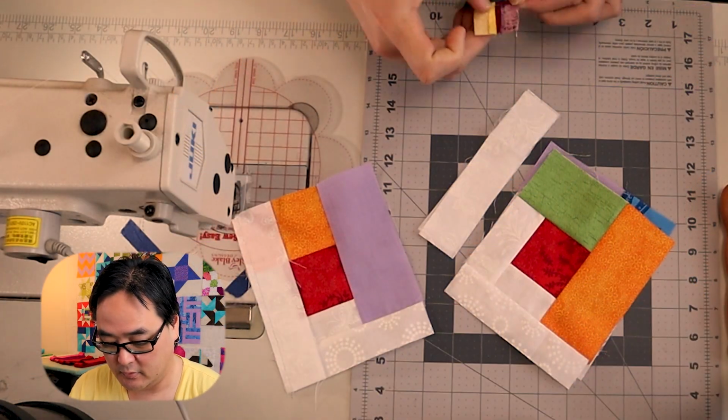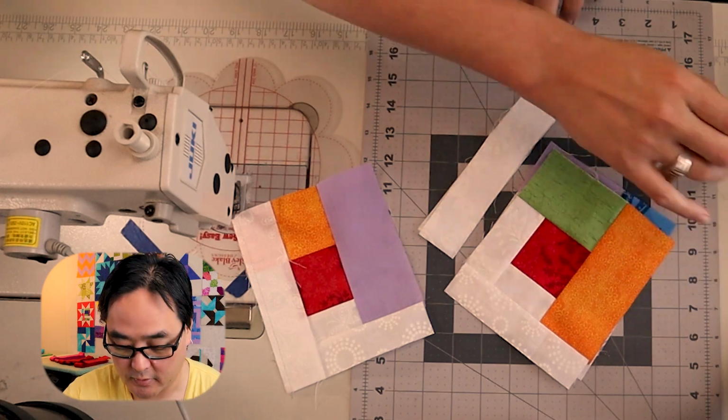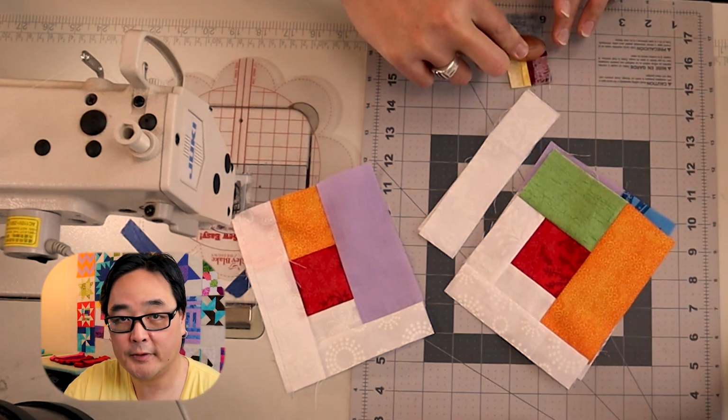We've done a whole bunch of scrap quilts. We've done a lot of traditional blocks. We've done strip sets. Now we're doing quilts with strips involved. And I think we got a good variety of stuff.